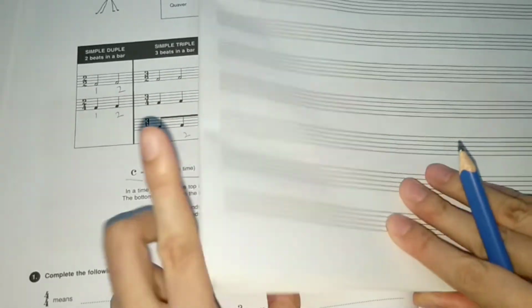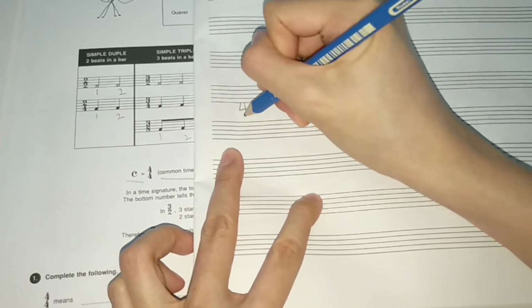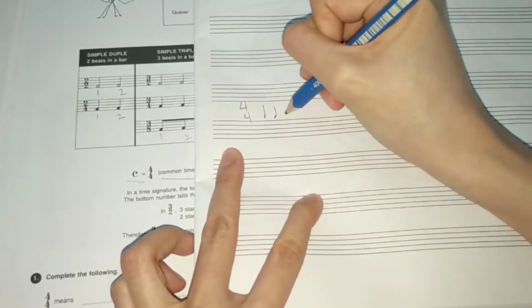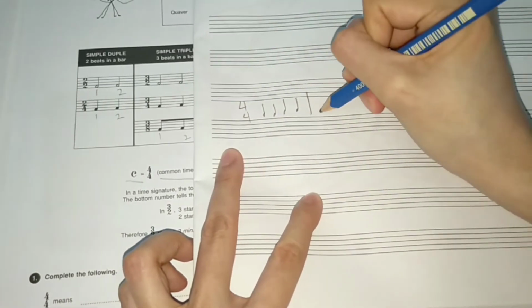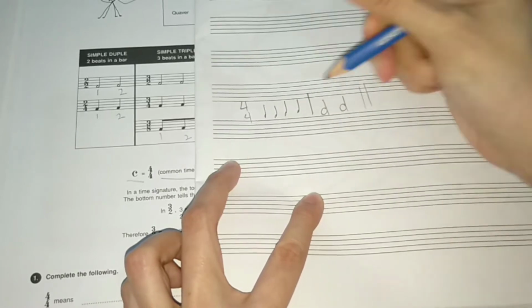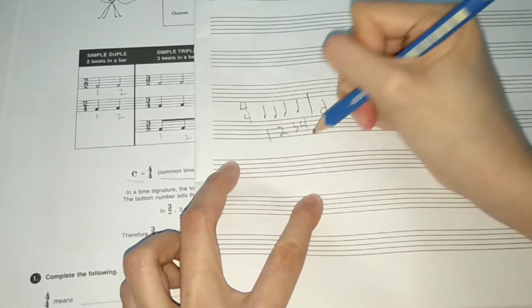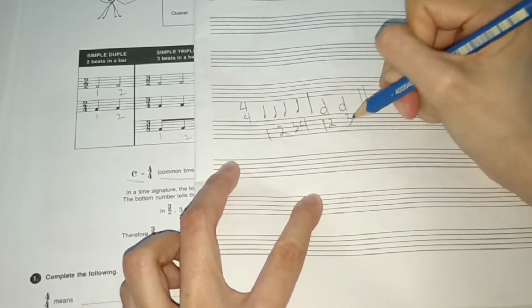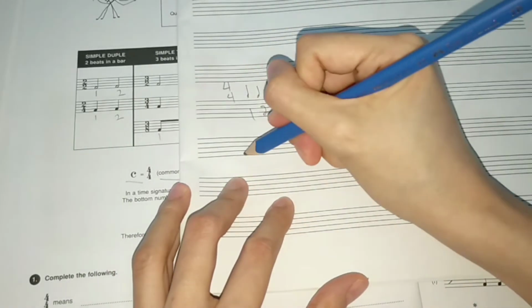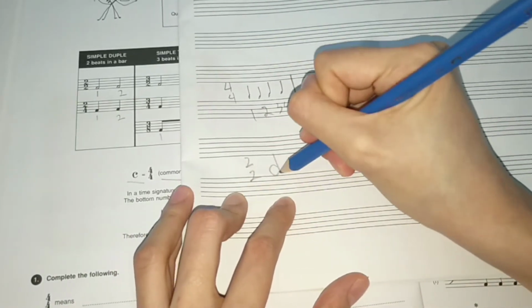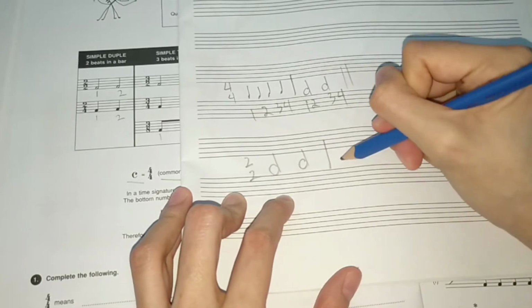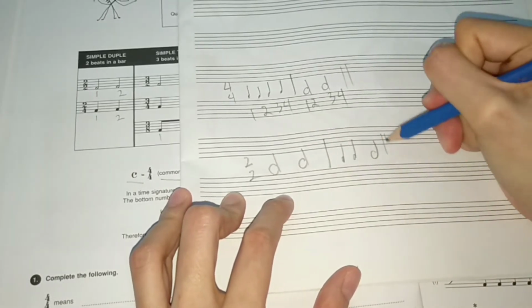2/2 and 4/4 can be a bit tricky. In 4/4, you have 4 crotchets in a bar. You can also have 2 minims in a bar. This is 1, 2, 3, 4, beats number 1, number 2, 3, and 4. But in 2/2, you also have the same thing. 2 minims in a bar, or you can also have it like this.